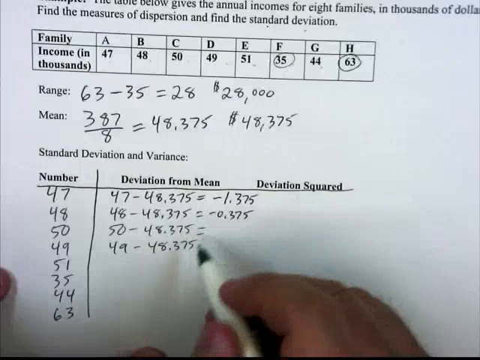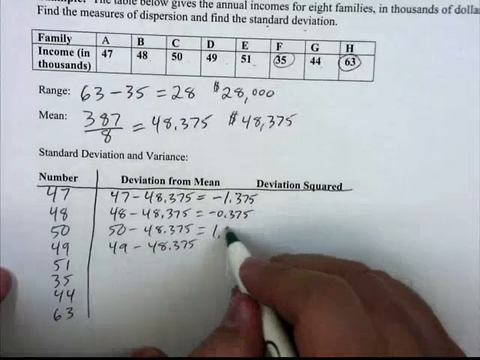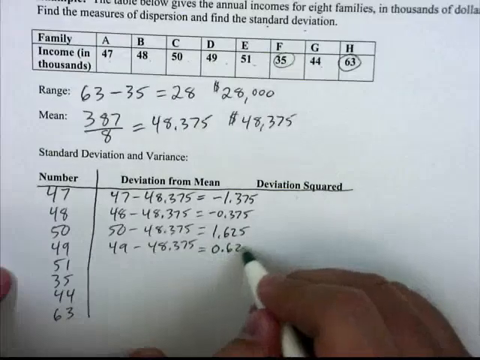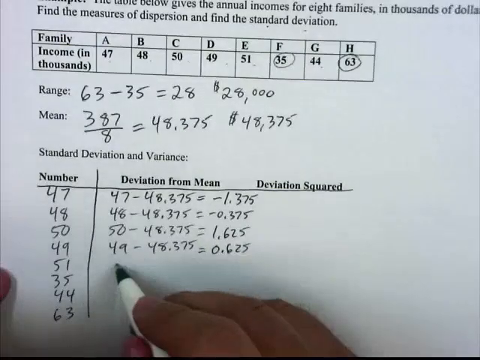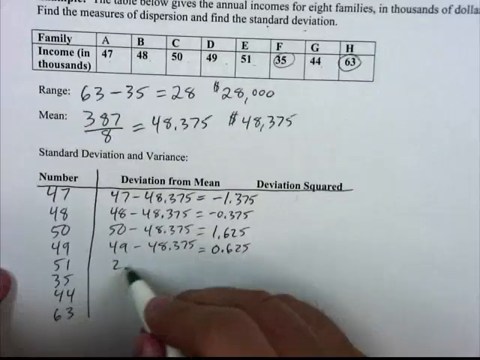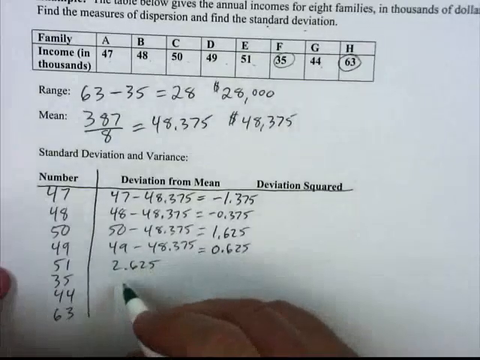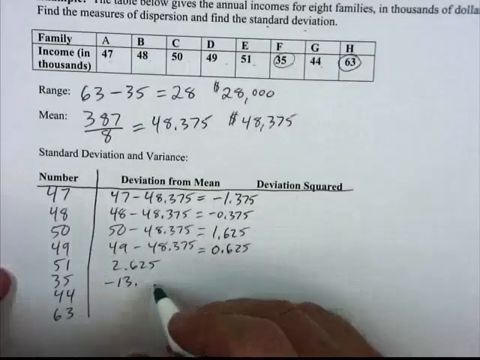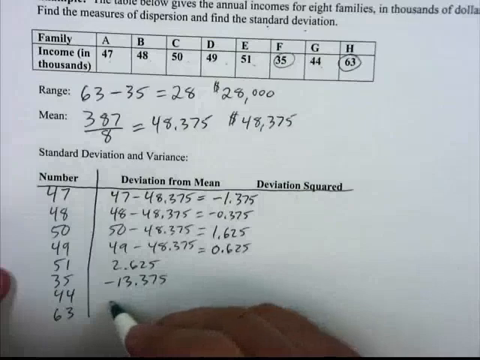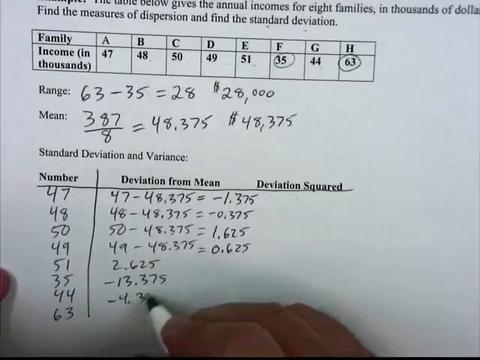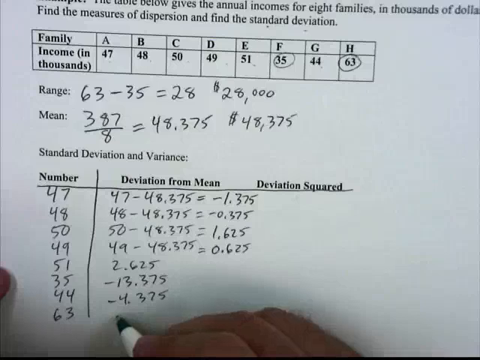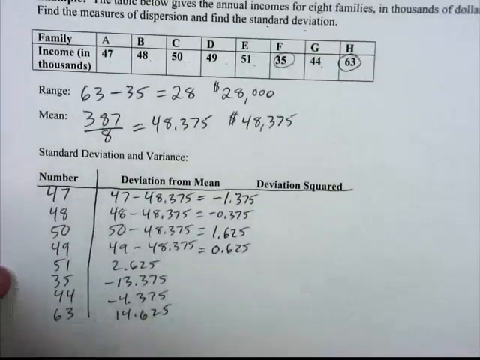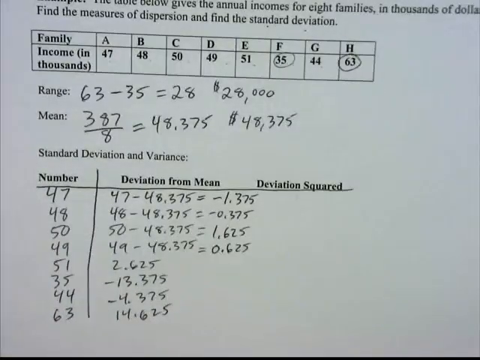All right, and I get, for all these, 1.625, I get 0.625, I get 2.625, I get negative 13.375, I get negative 4.375, and I get 14.625. Okay, so those are my deviations from the mean.